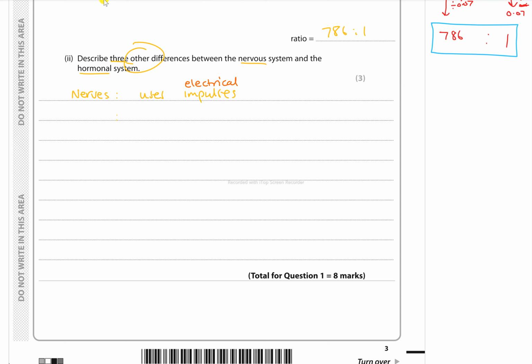Right, nerves travel along neurons, yeah. They use cells as opposed to travel in the blood. They target specific cells. They don't travel all over the body in the bloodstream.